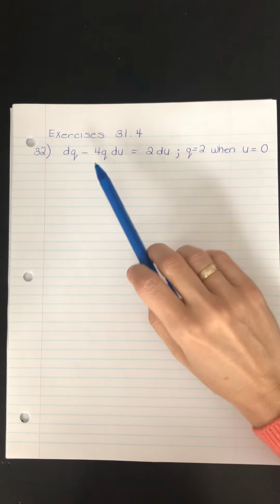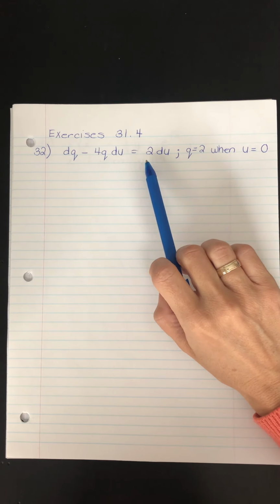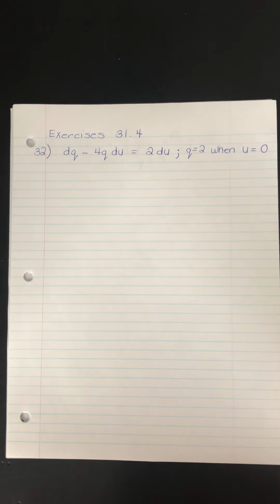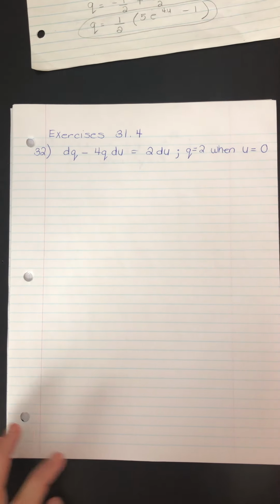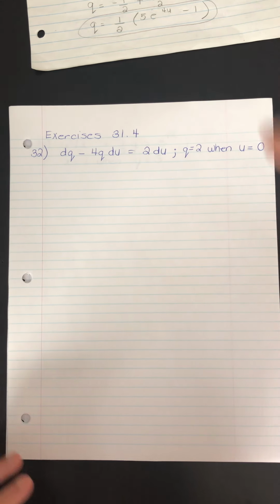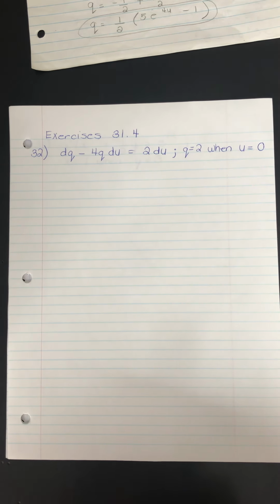Okay, so the next one that I've selected is from your textbook. It's problem 32. It says dq minus 4q du is 2 du. So this is certainly complicated by the fact that we have these letters Q and U. So if that's going to bother you, you can go ahead and change the lettering right off the bat. So it's important that you do it correctly though.